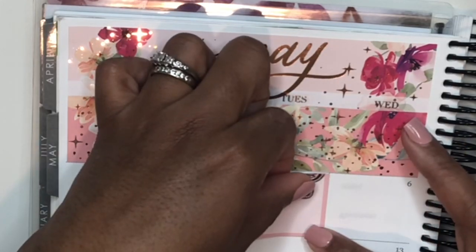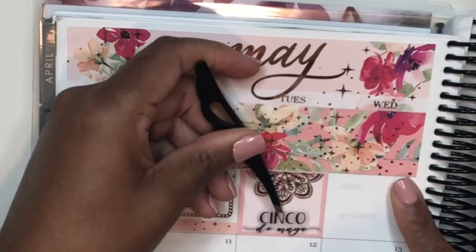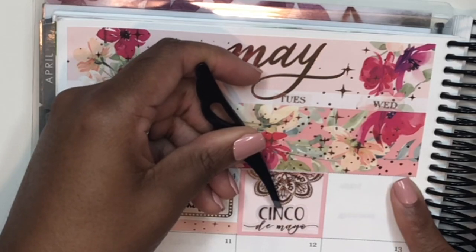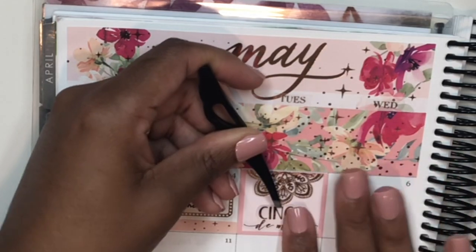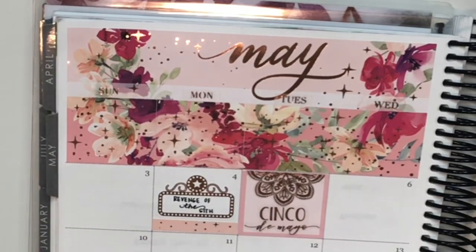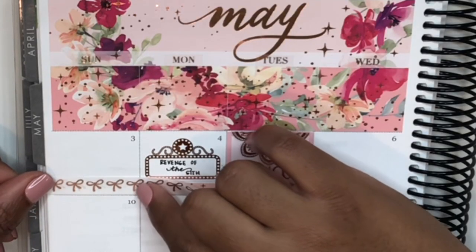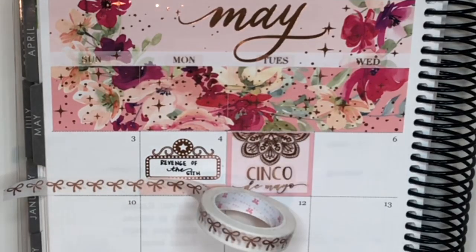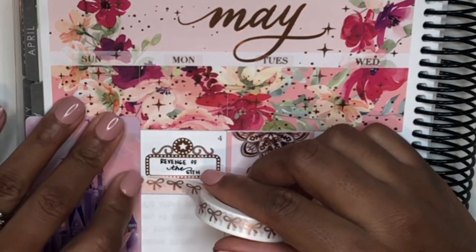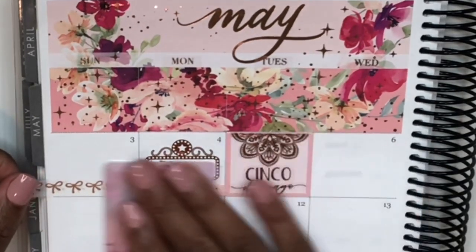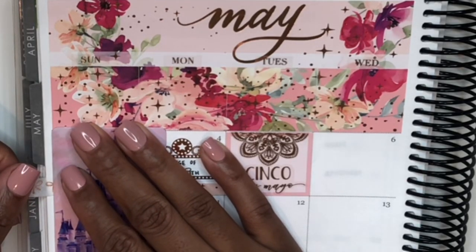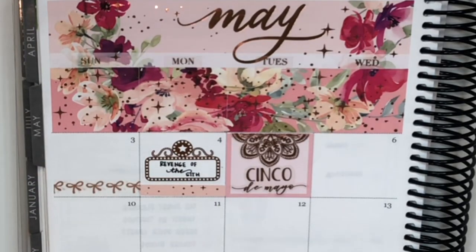And then this is me moving that full box over because I thought it would be perfect to layer the Cinco de Mayo script from Rose Colored Days on top of that box to mark that holiday. And then I went back to the third. I'm putting down some bow washi from the Pink Room Co. And then I'm going to layer a scalloped half box from Panda Bird Design on top of that.